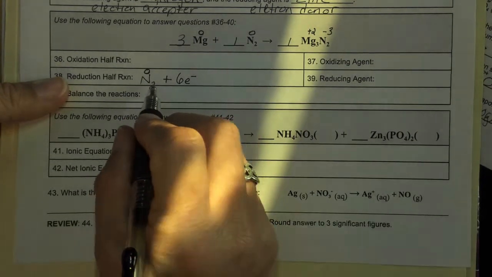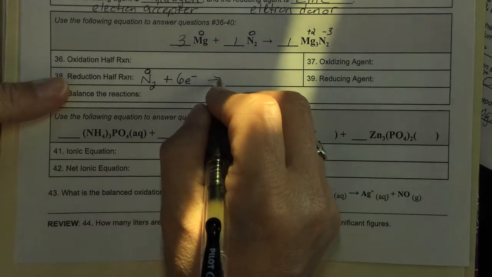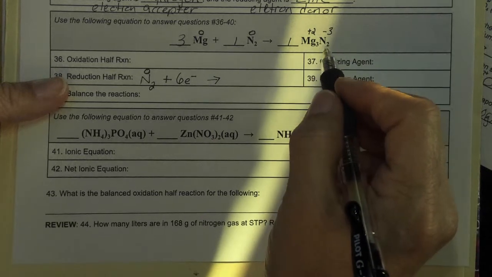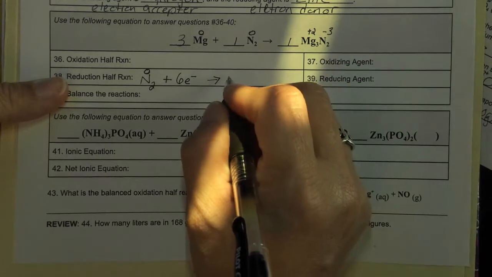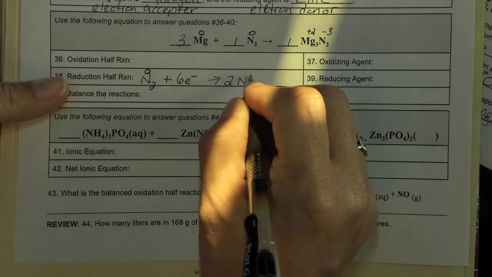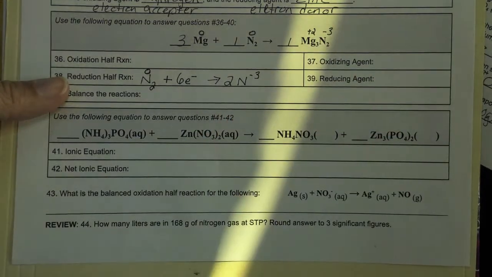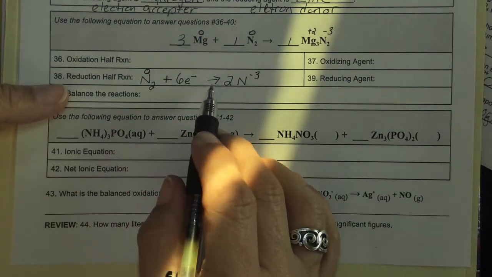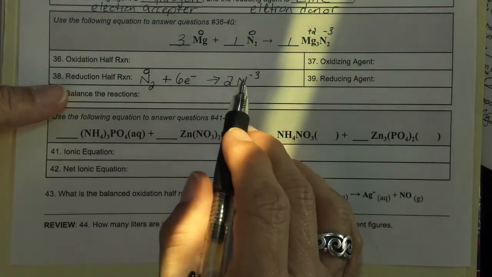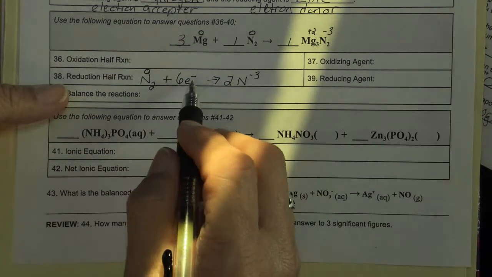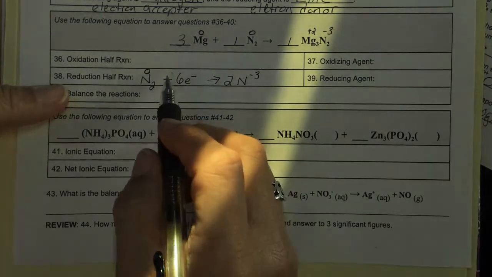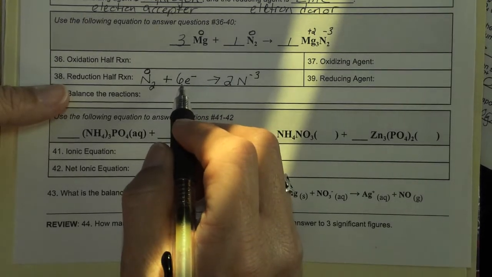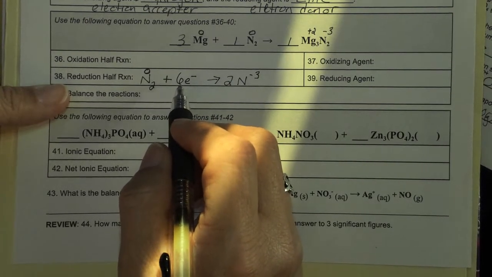That is what happens here in order for, on this side, me to end up with a total of 2 nitrogen -3 ions. Okay, so that is my reduction half of the equation. These electrons being gained is why we use that phrase oil rig, because electrons were gained in this reduction.